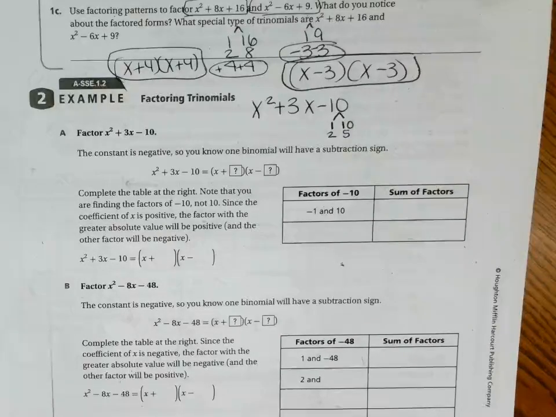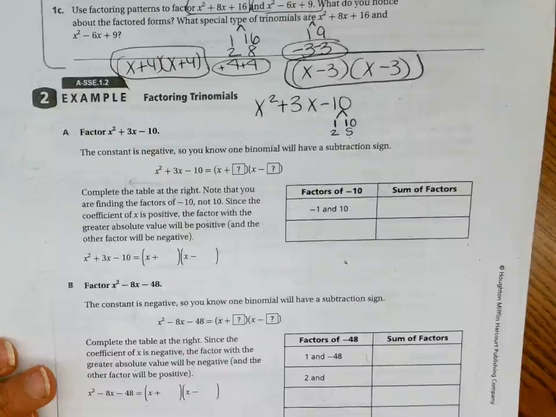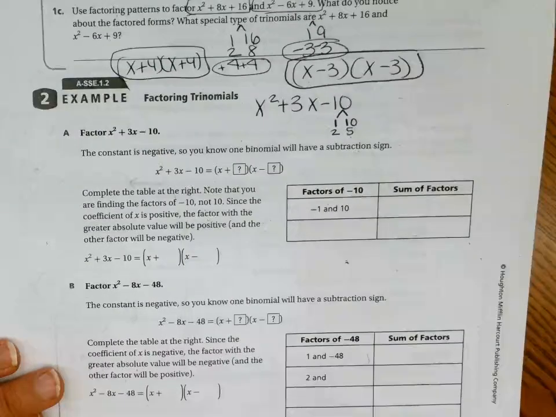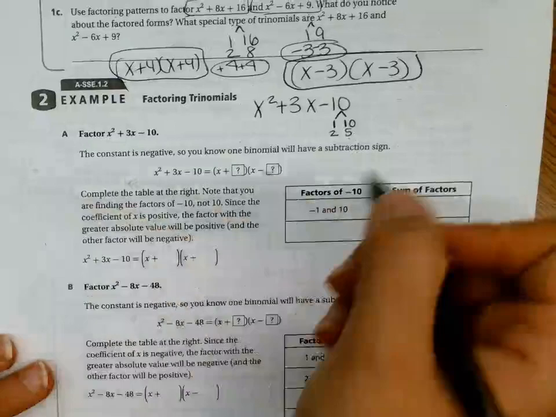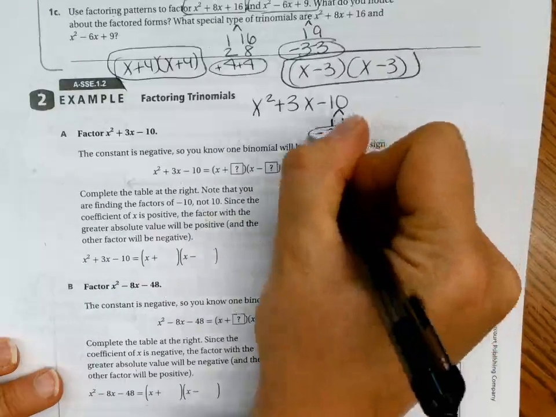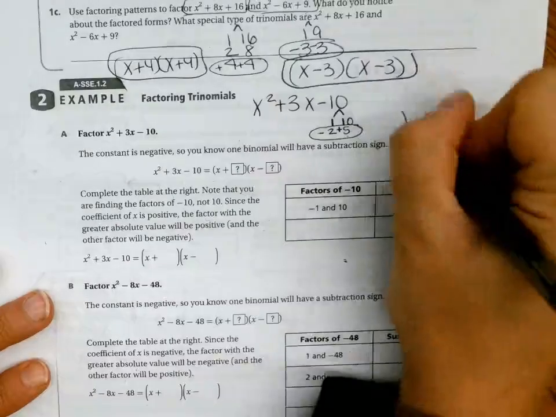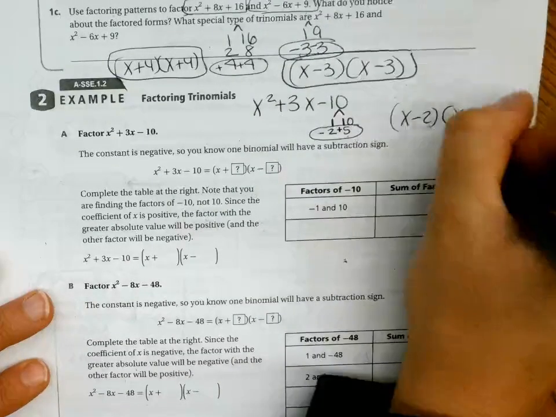We're back to 5, so we know these are the only factors. What multiplies to negative 10 and adds to 3? How about positive 5, negative 2? They add to positive 3 and they multiply to negative 10. So you have x minus 2 times x plus 5.